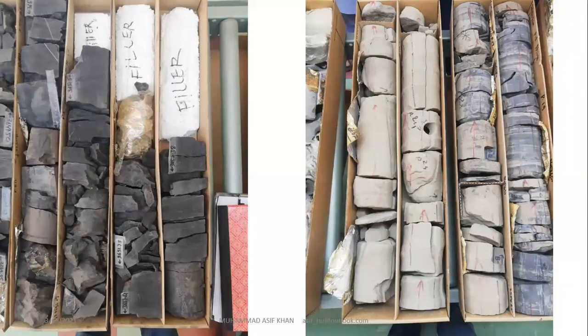Every company is bound to provide this data to the HDIP that runs under the guidance of the Ministry of Petroleum. What do they do? They slab the core into two slabs.